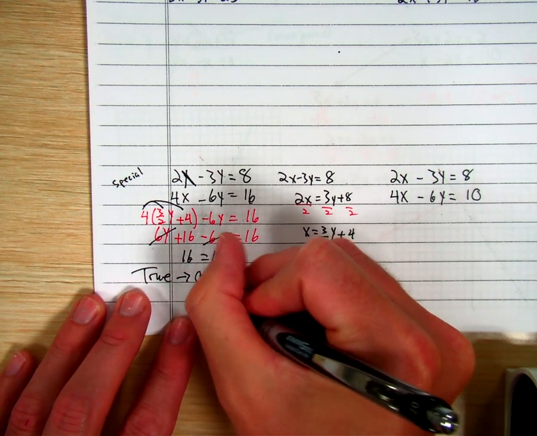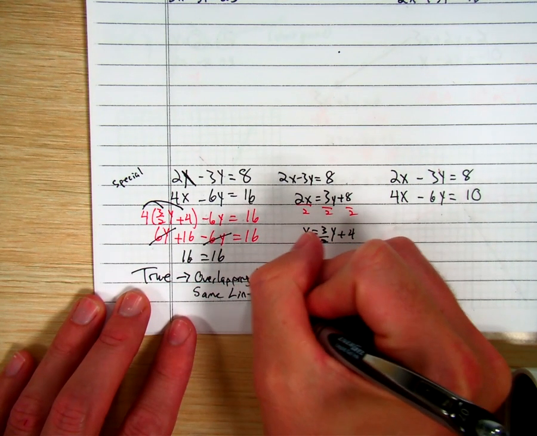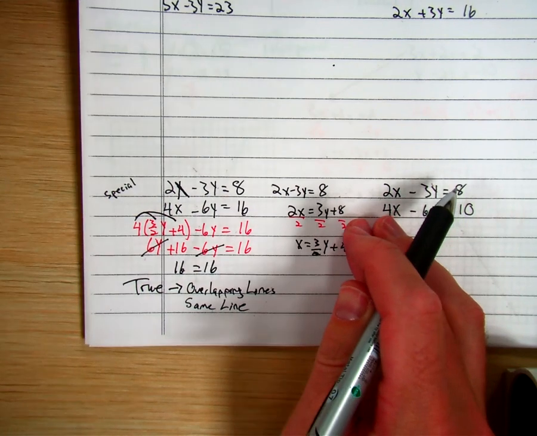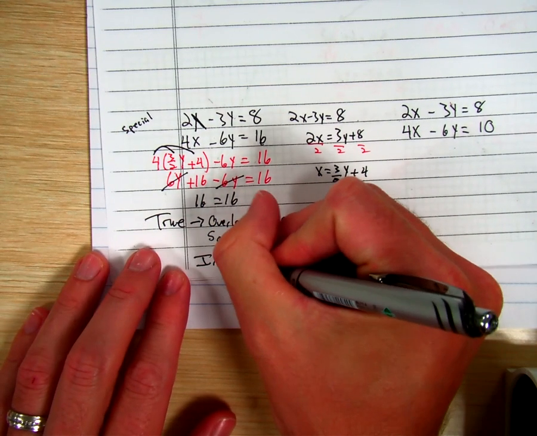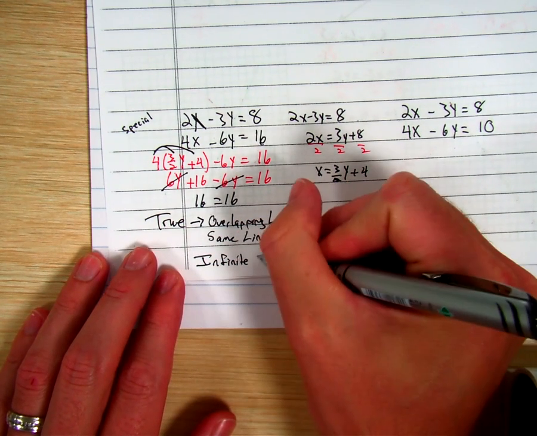And that means we have infinite solutions. Because if they're the same line, they share all the points in common.